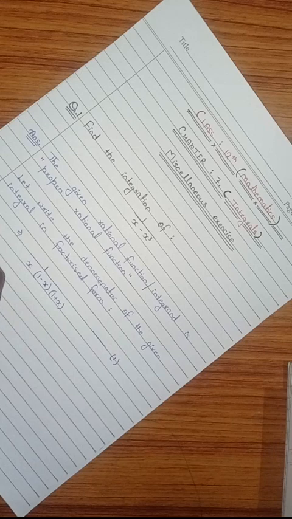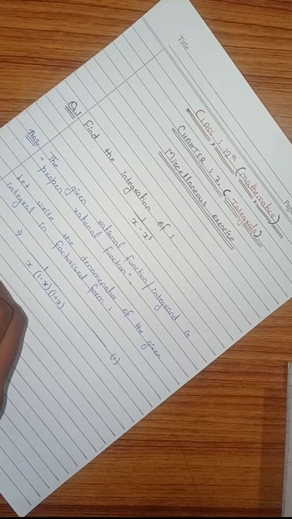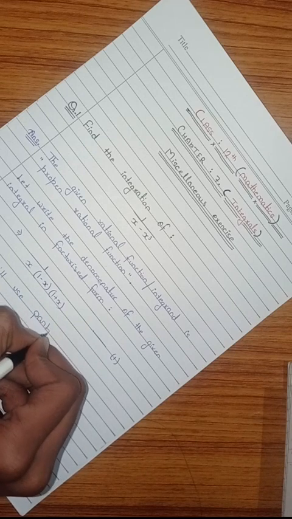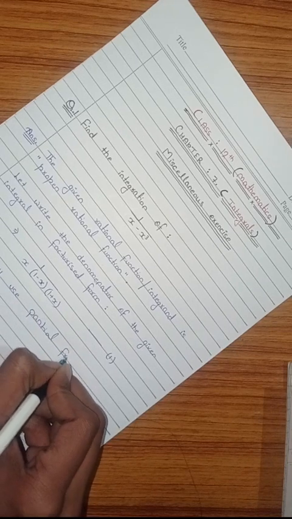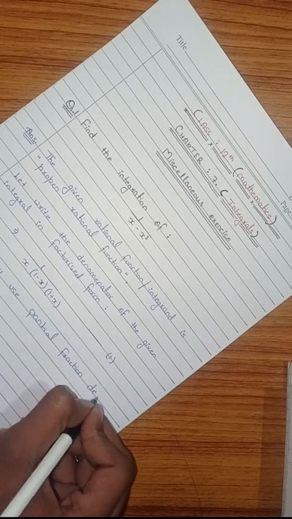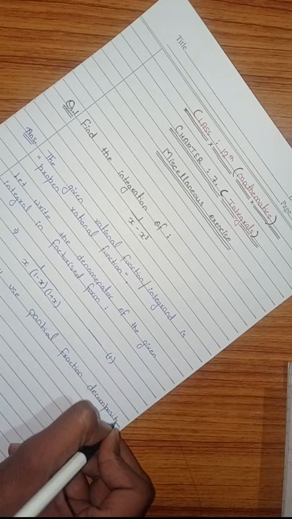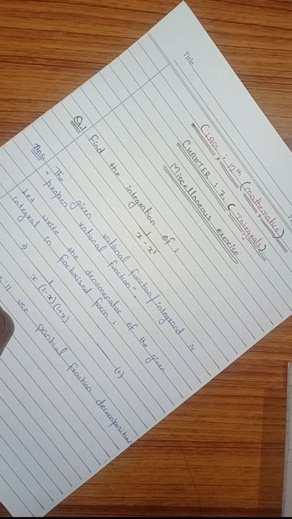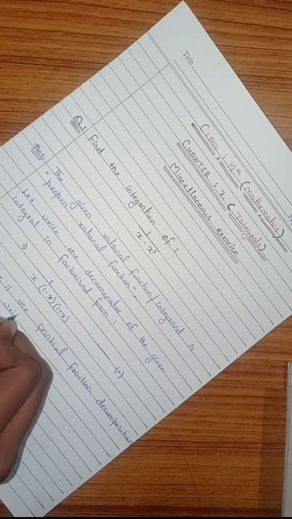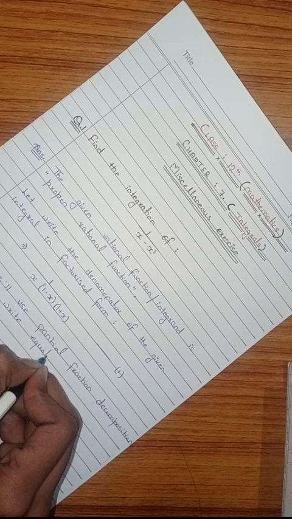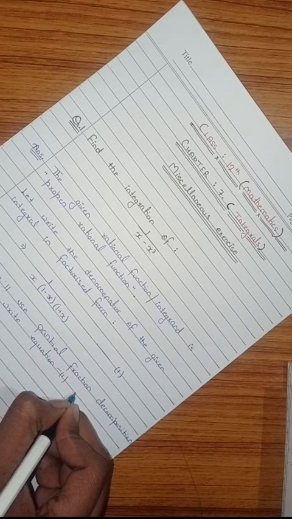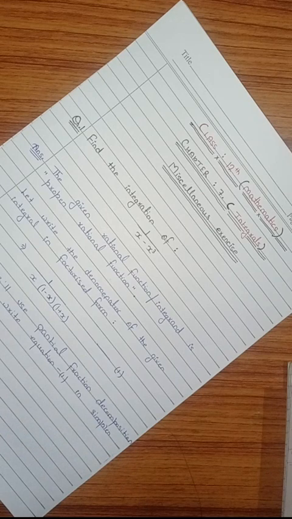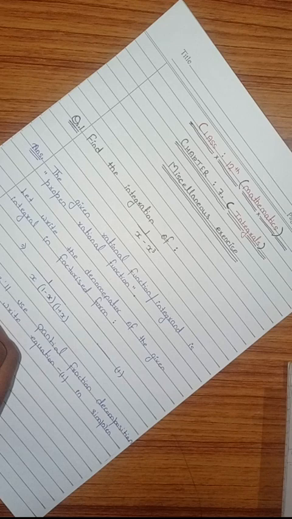Now we will use the partial fraction decomposition method to write equation number 1 in simpler rational functions.